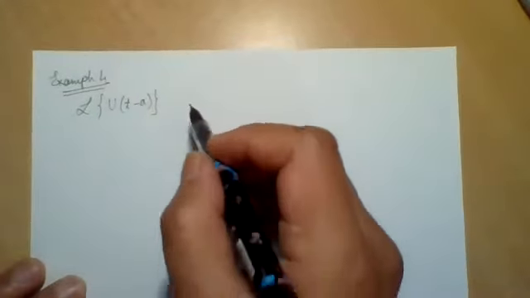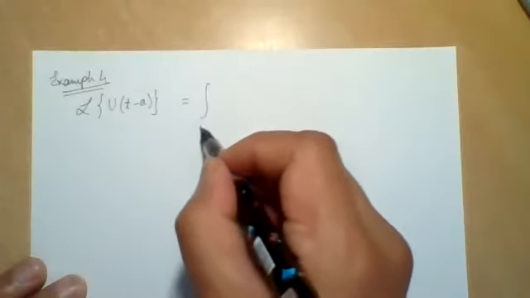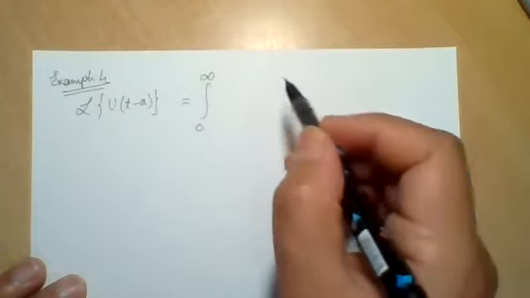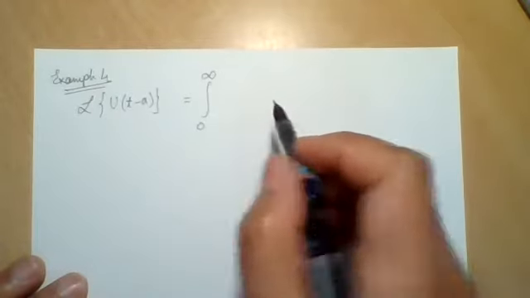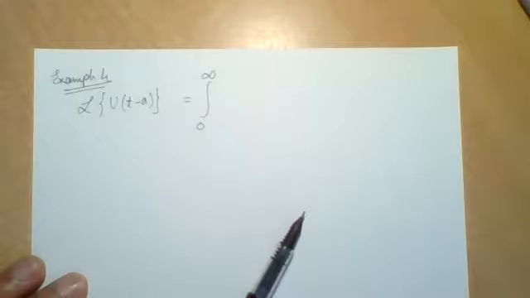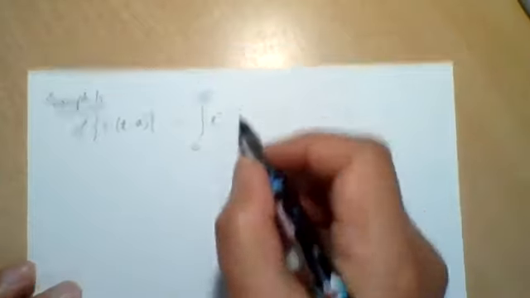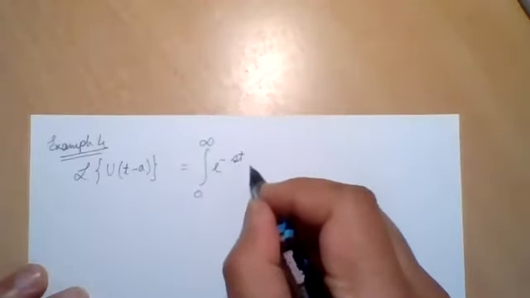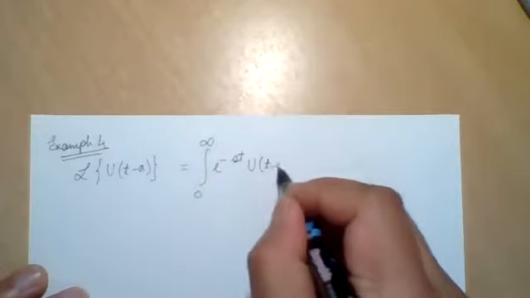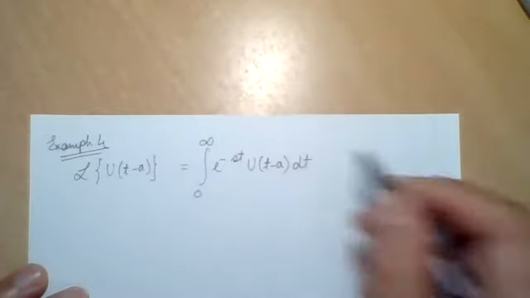This is equal to integration from 0 to infinity. This is equal to integration from 0 to infinity e to the power minus st u of t minus a dt.